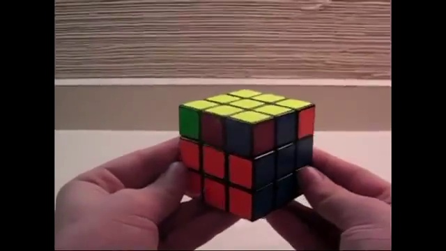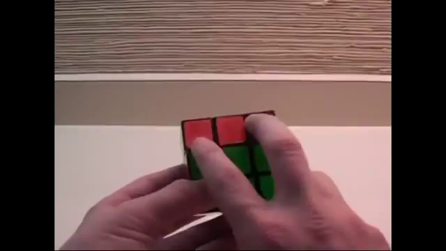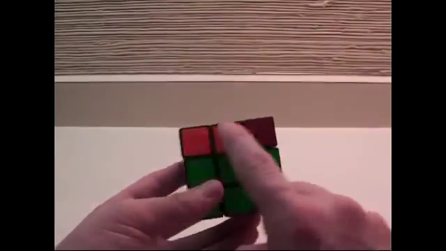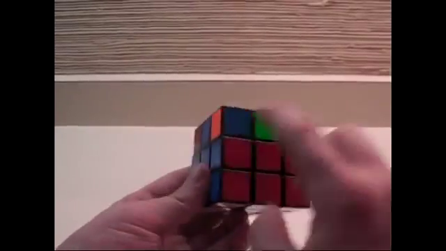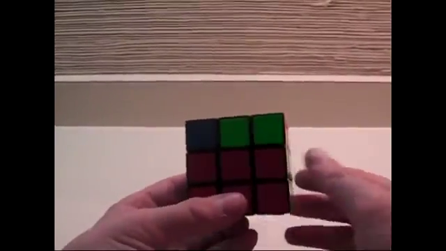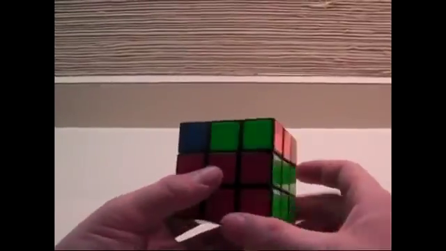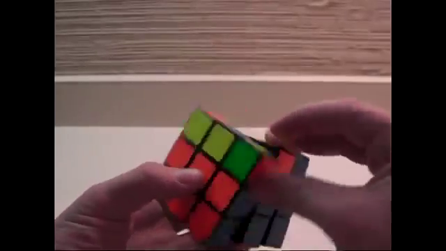Once again, you have just finished solving your cube. You look at your corners, and you realize that they're opposites on every side. Which means that you have the Y permutation. So, it doesn't matter how you hold it, just perform the Y permutation.